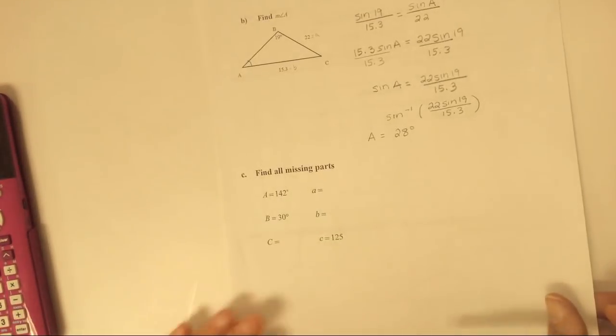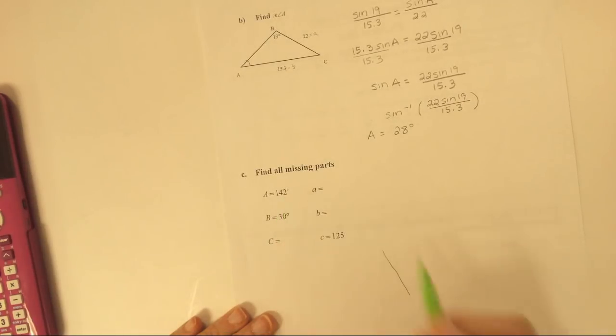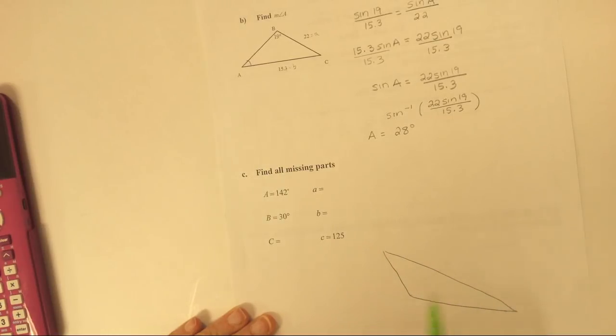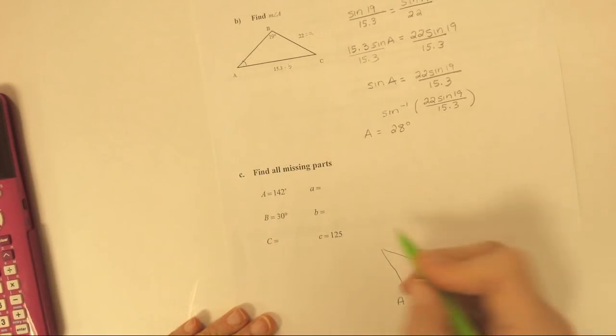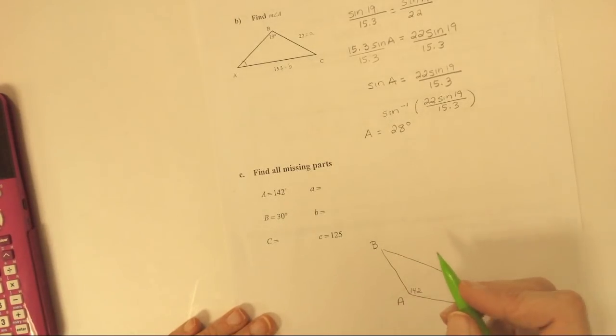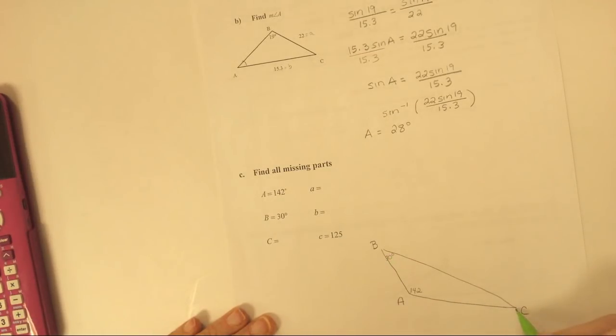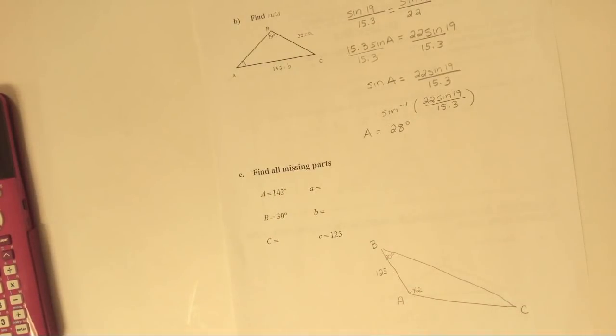So in this last example, I'm going to go ahead and draw a picture. I've got an obtuse angle, so I'll try and make my triangle look obtuse. So this is angle A. I'll make this angle B, and this angle C. So this is 142. Angle B is 30 degrees. And I have side C, which would be opposite, over here, is 125. And it says find all the missing parts.